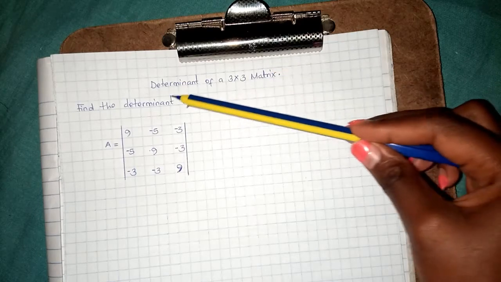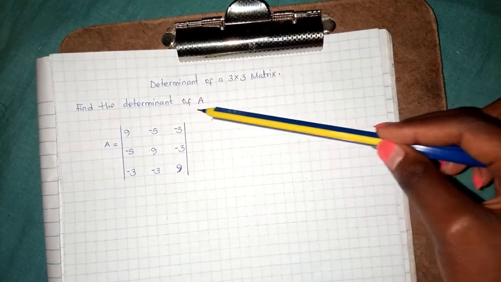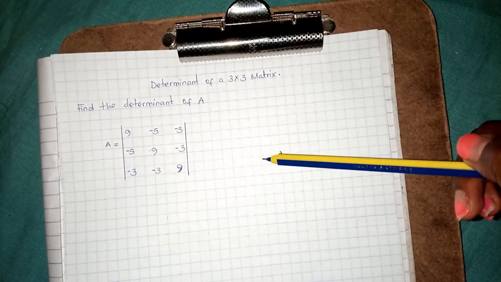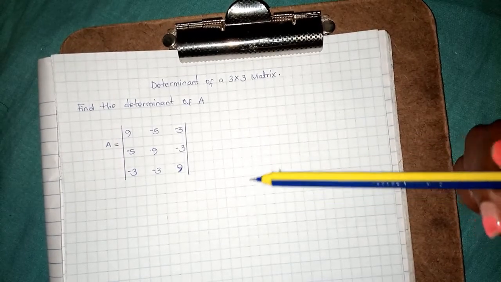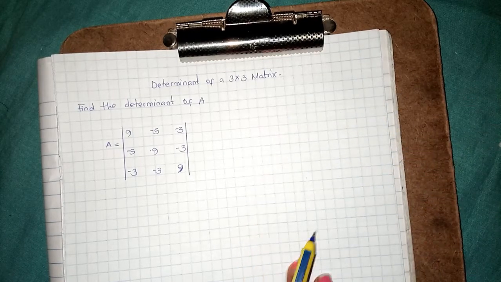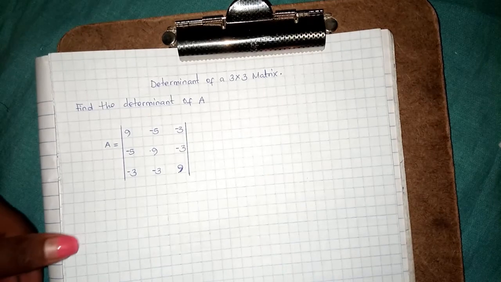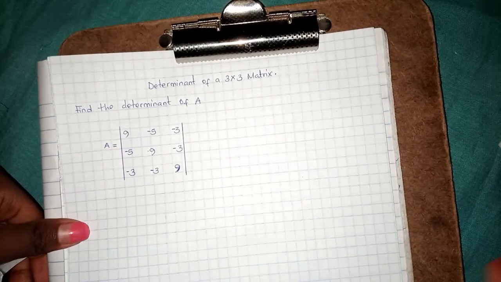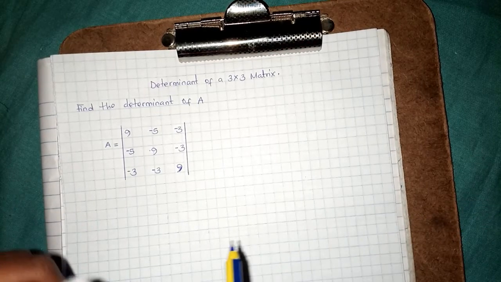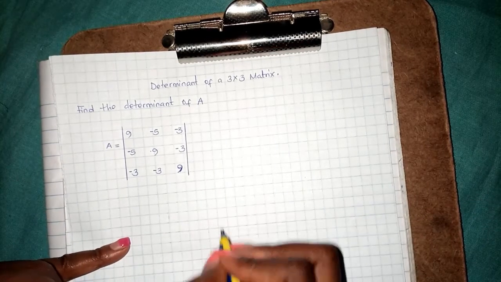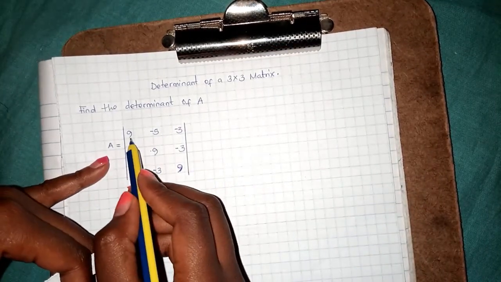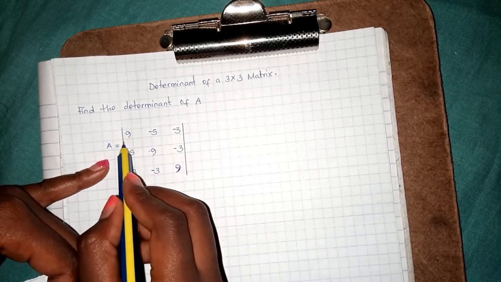Today we will be discussing finding the determinant of a 3 by 3 matrix. This is not an introductory course, so it's just a reminder before we cover other topics that require a 3 by 3 matrix. If you are new to 3 by 3 matrices in any way, you should look for a different tutorial. This is just us going through and reminding ourselves what it was all about, just in case we have forgotten.